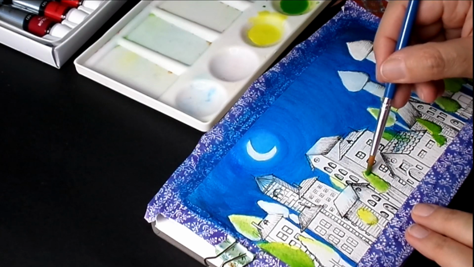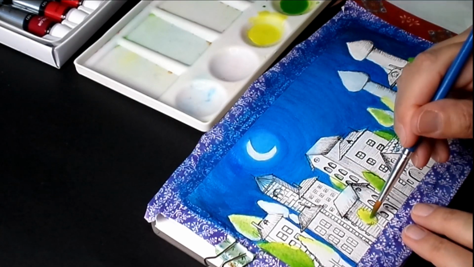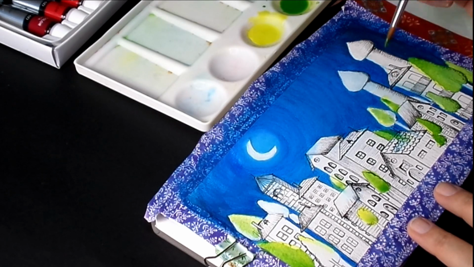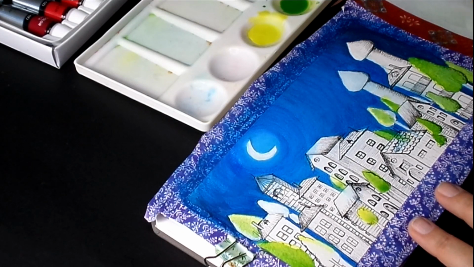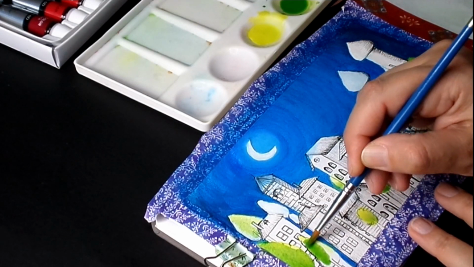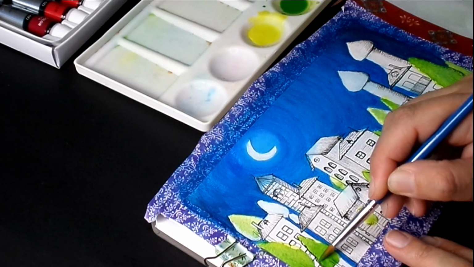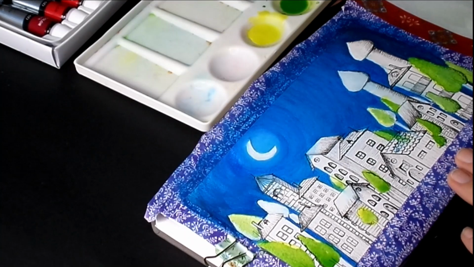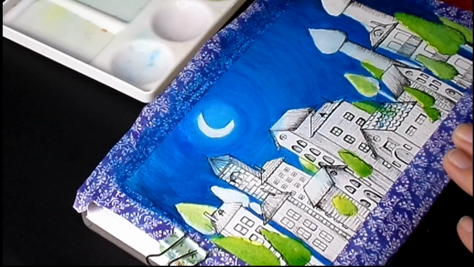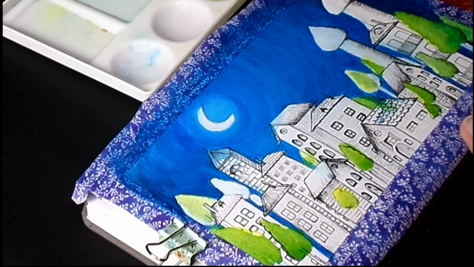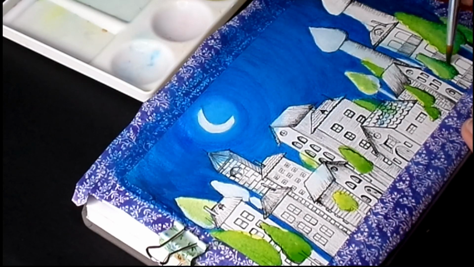And then I tried to fix it using white color there, which was probably a mistake. I should have just left the trees the way they were and tried to go with the flow. But this is a fun process to use these colors and just play with them, and trust your process.